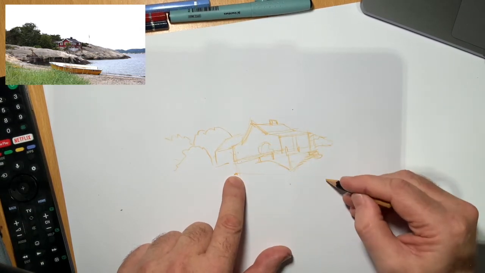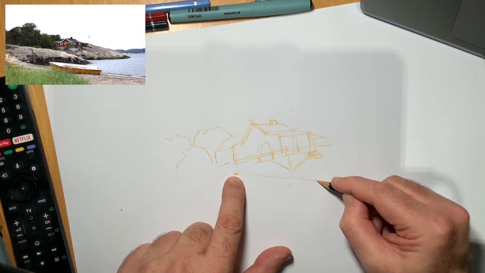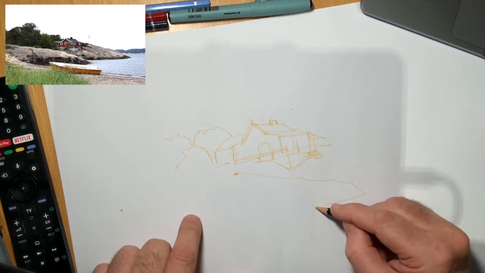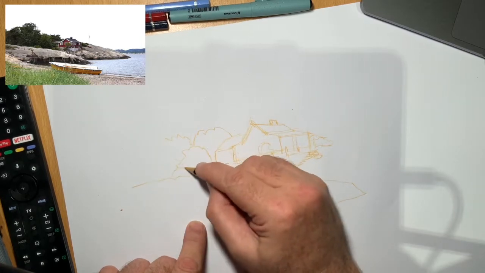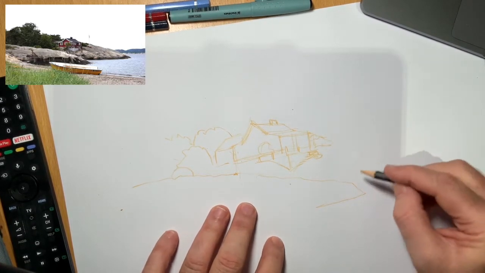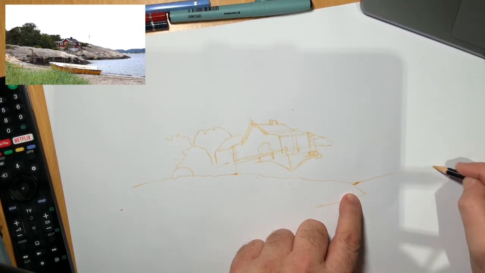And so the rock comes down and then it slopes down past there, and then it comes out past the edge of the house and it's sort of down around here. And then that just sort of comes up. And then the next one is the rock. You can see it comes up through there.